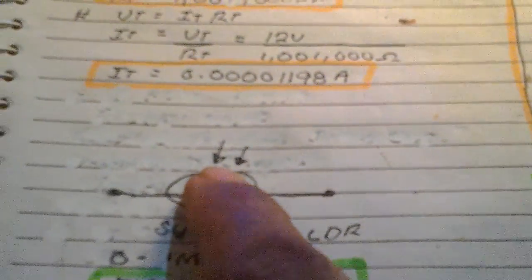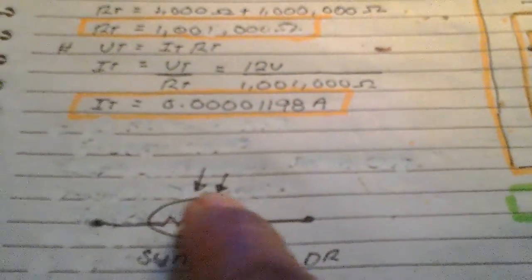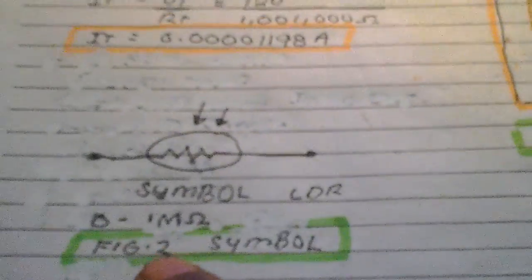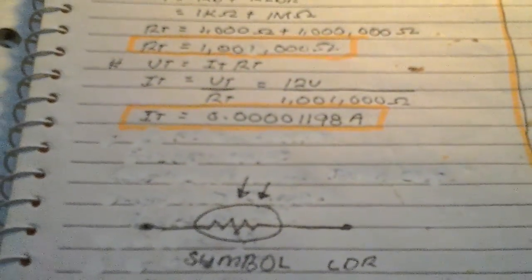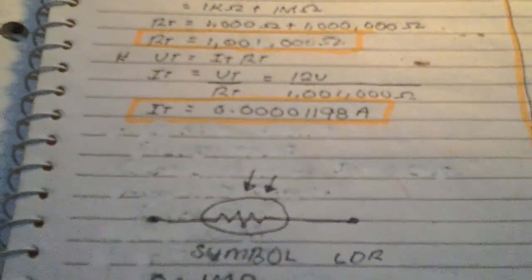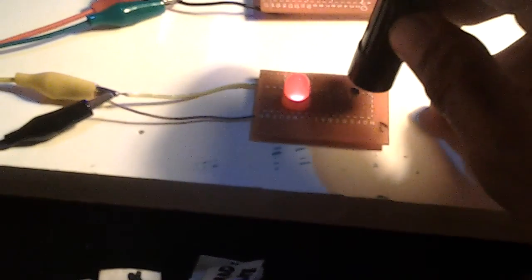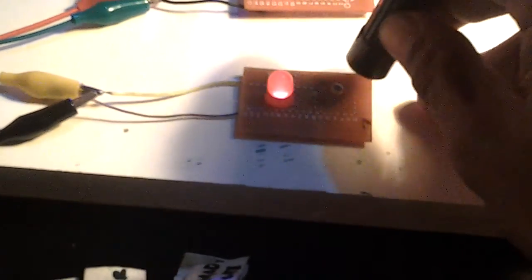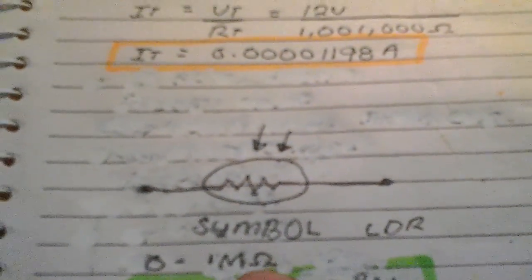So in here we have the symbol for LDR, just like a resistor with the oval in circle enclosed. And this is an arrow here indicating that the resistance of the LDR is dependent on the light source. So when there's light, the resistance is varying. When there's no light, totally, LDR is 1 mega ohms resistance. So when I remove the cap here, it varies.